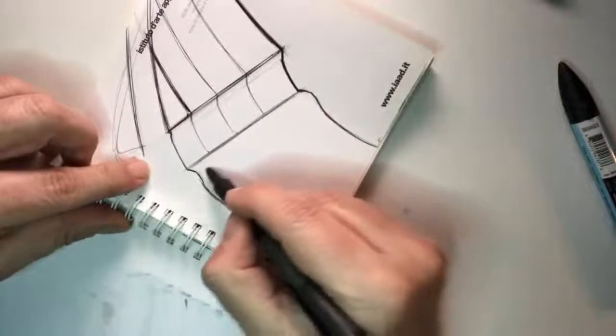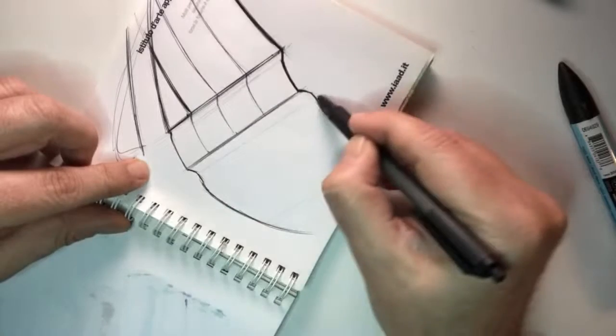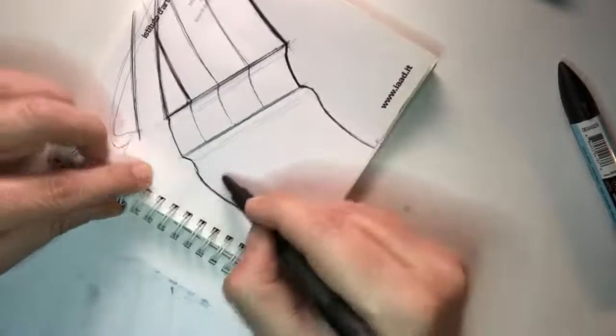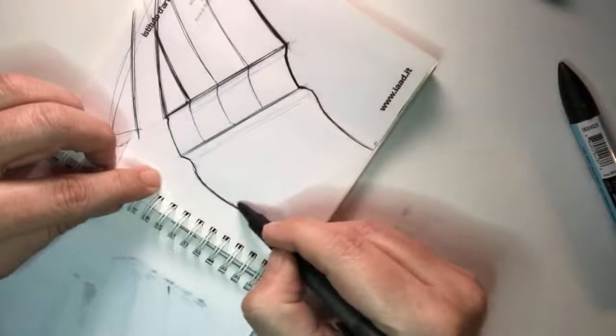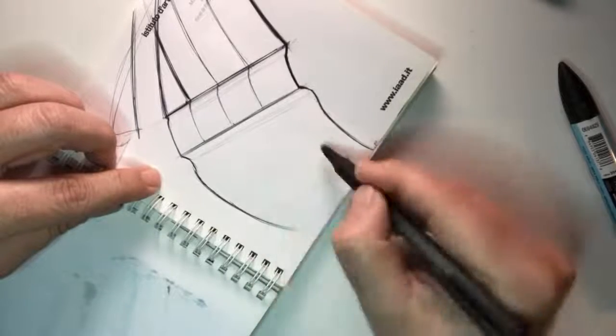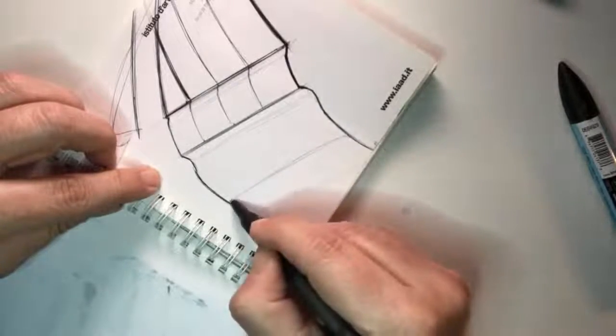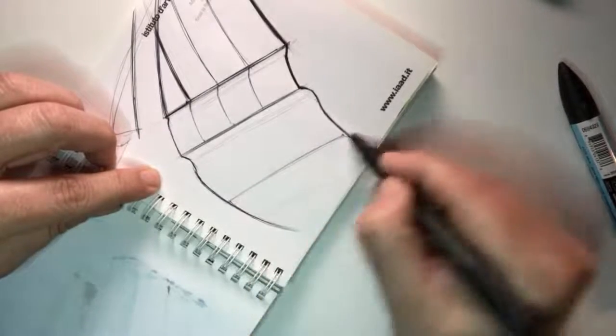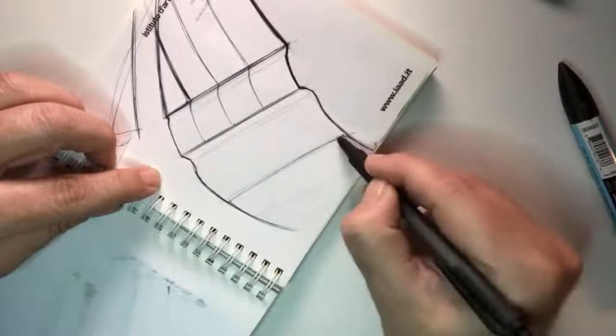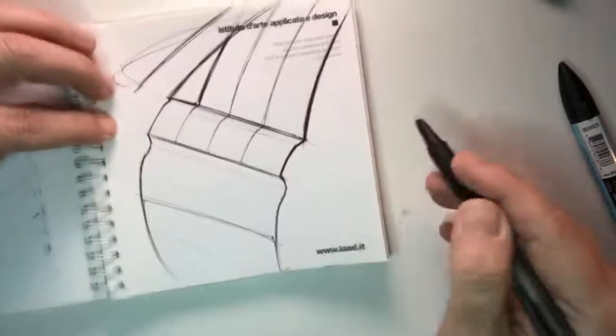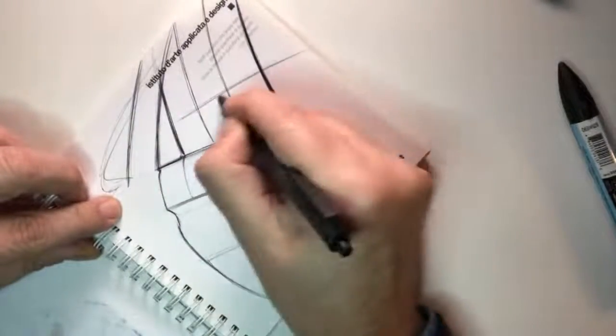So, okay, so I'm drawing the reflections.